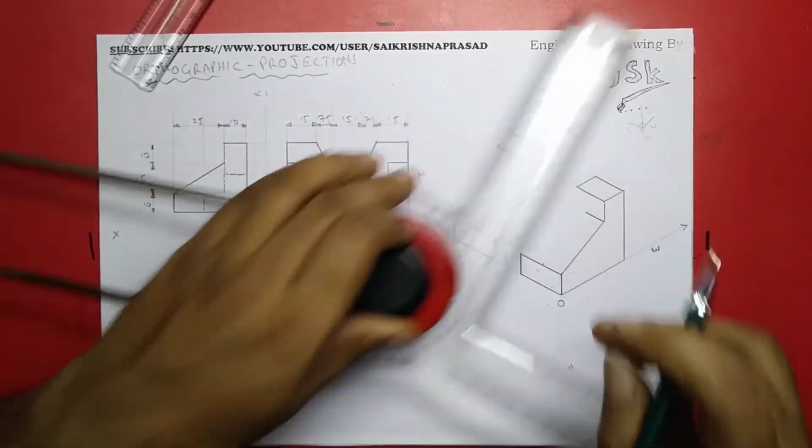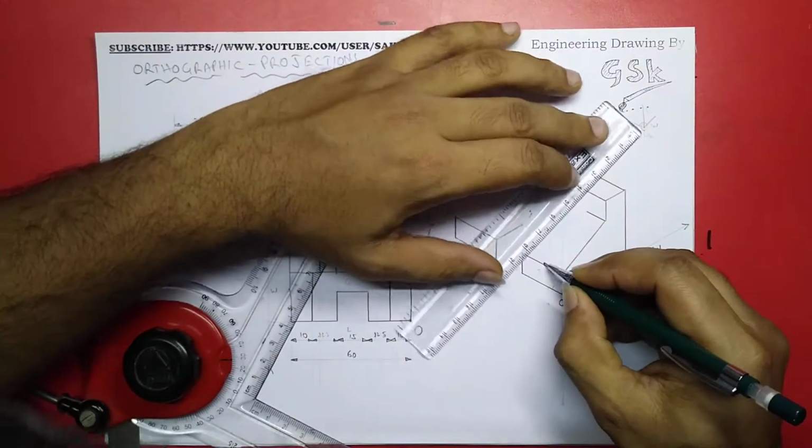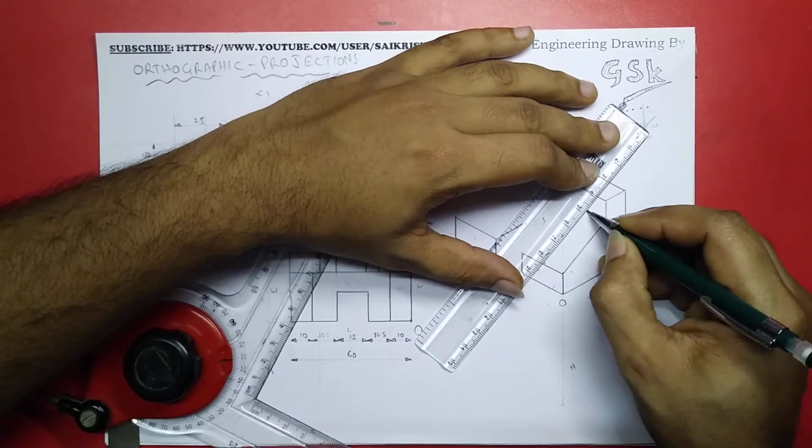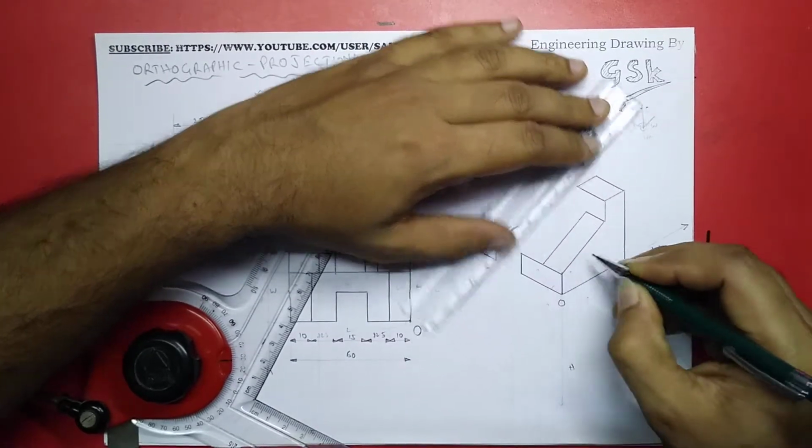At 10 mm I have to close this, parallel to each other.